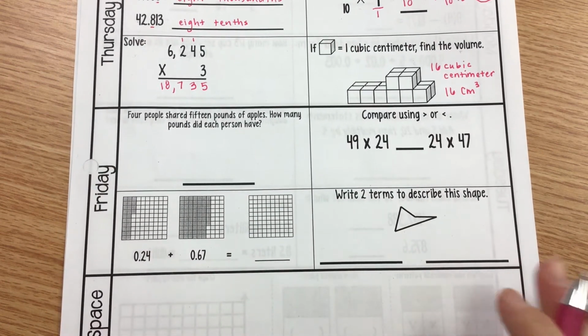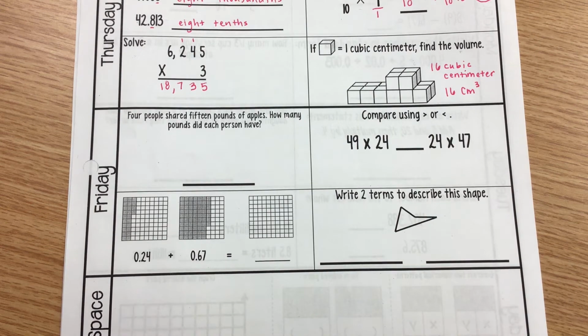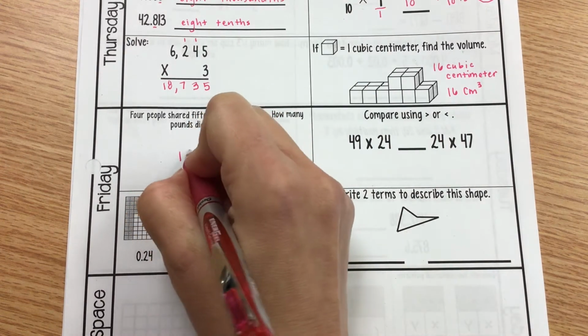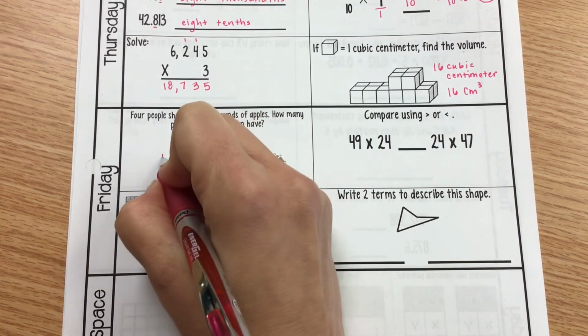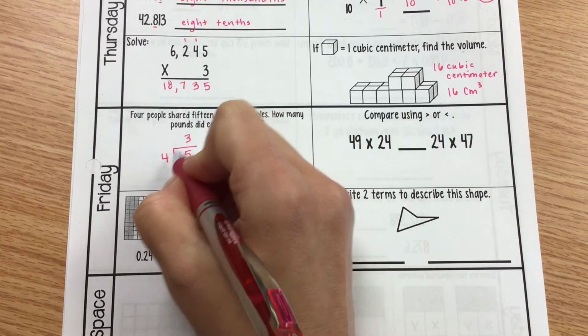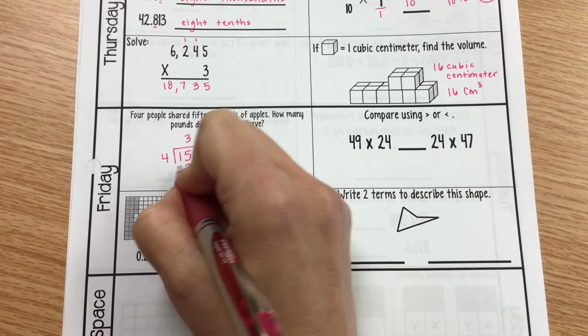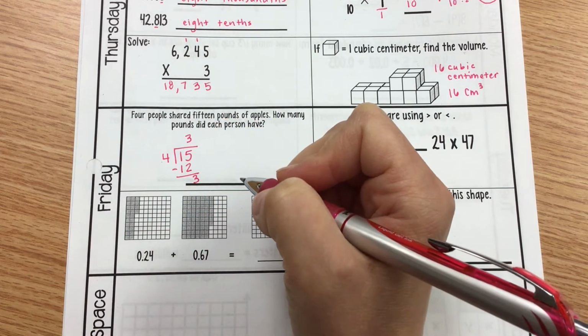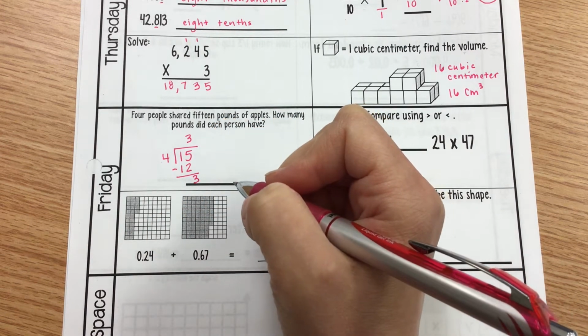All right, Friday, 4 people shared 15 pounds of apples. How many pounds did each person have? This is a division problem. So I'm going to take 15, divide it by 4. 4 goes into 15 3 times. 3 times 4 gives me 12. I subtract, and I have 3 left over. Just like last week, we're not going to say remainder 3.